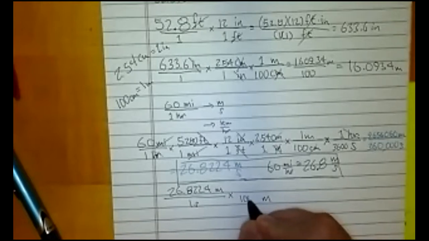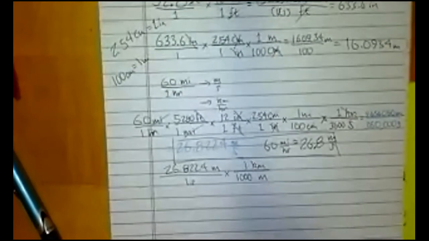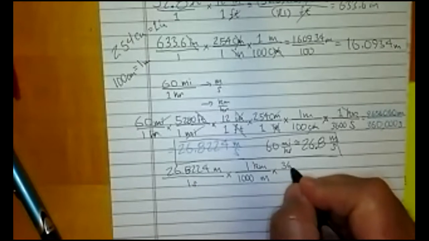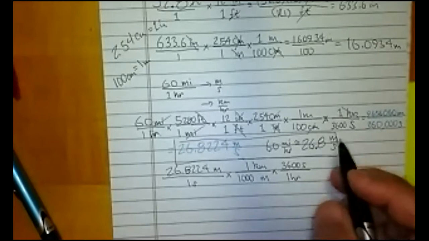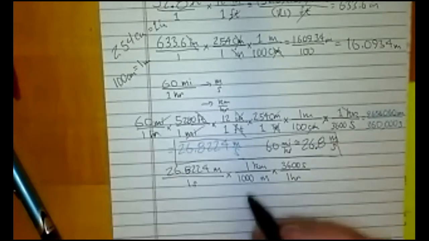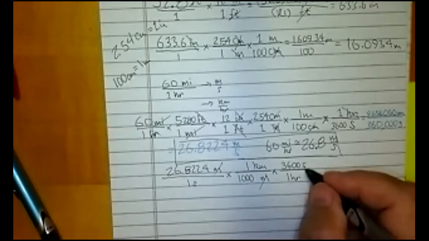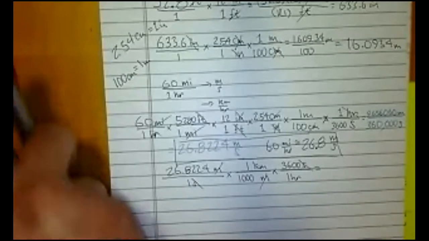I know that 1,000 of those is equal to a kilometer. So I'll put 1 kilometer on top like that. And I also know that 3,600 seconds is equal to 1 hour. So now what I can see is my meter has canceled out with my meter, and my second has canceled out with my second, and I'm left with kilometers per hour.